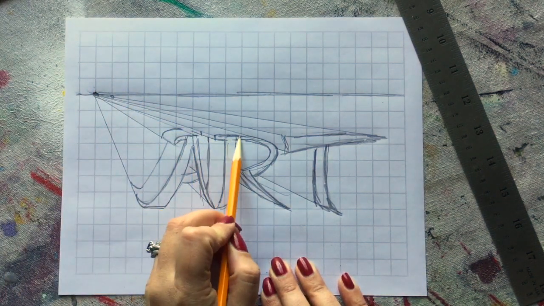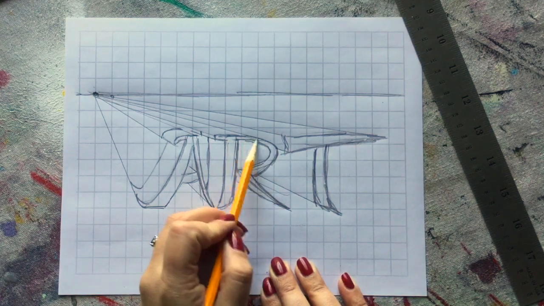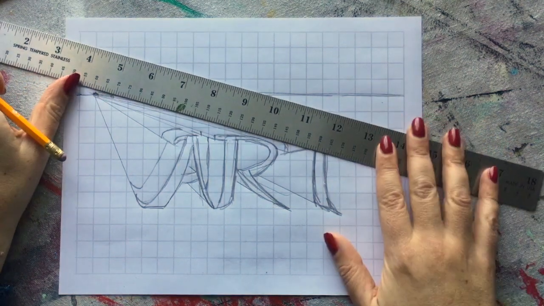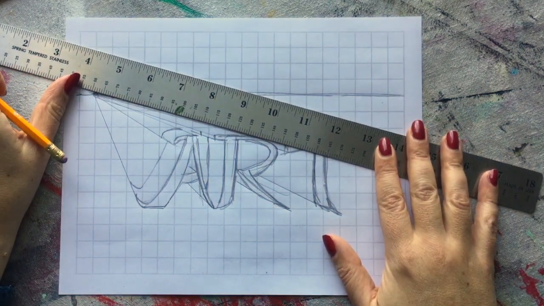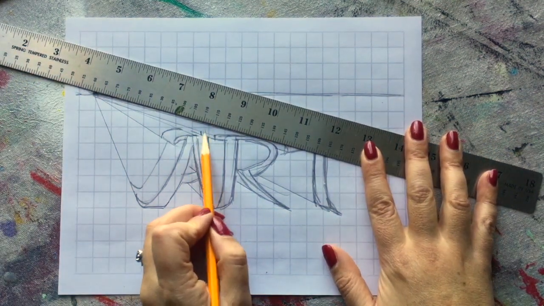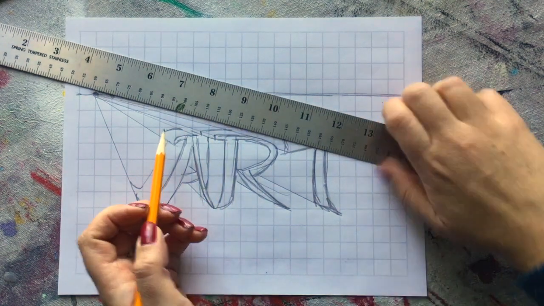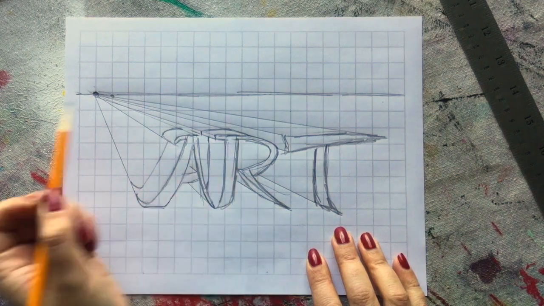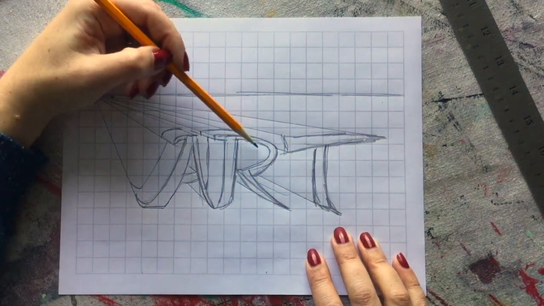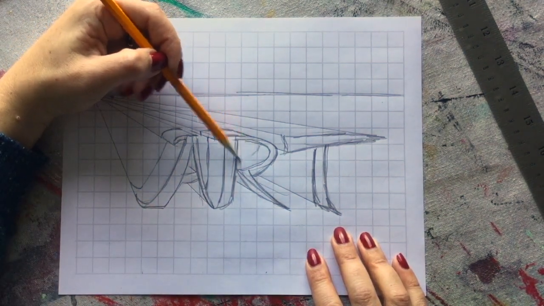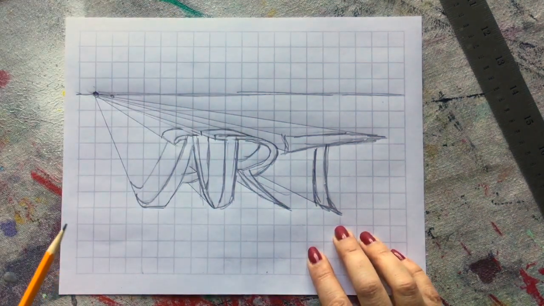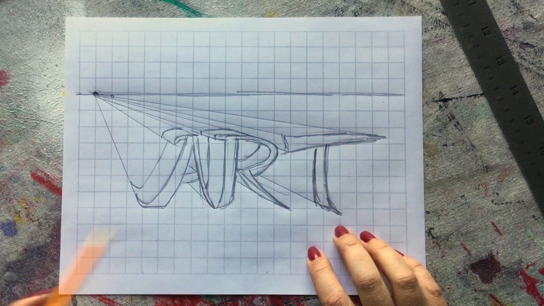Again, I'm going to try to follow this line, but only until I get to the line that connects to the vanishing point. See this line right here? So I'm only going to draw this line until I hit there. Let's see if that's right. Yep, that looks about right. Inside the R, same thing. I'm going to try to kind of mimic. That's where that line's going to be. Okay, that looks about right for the R.